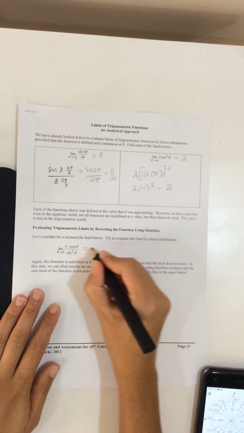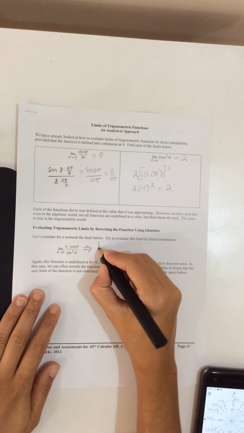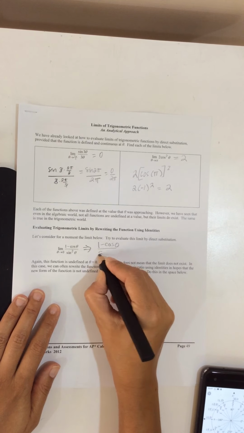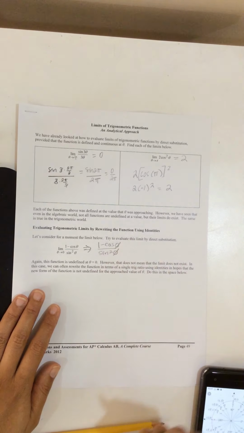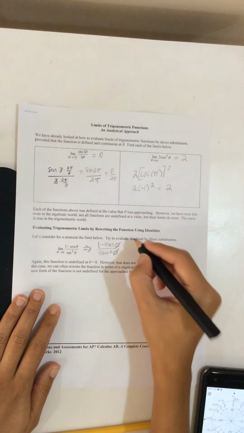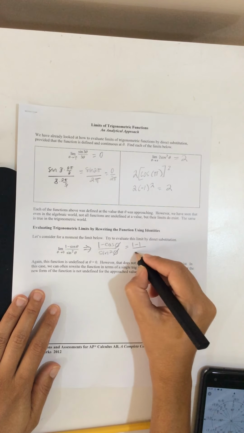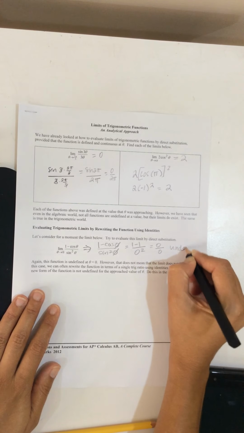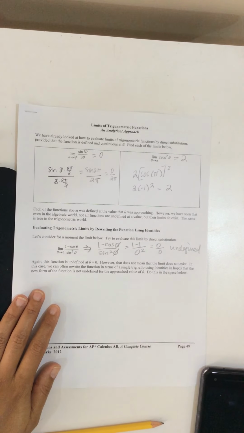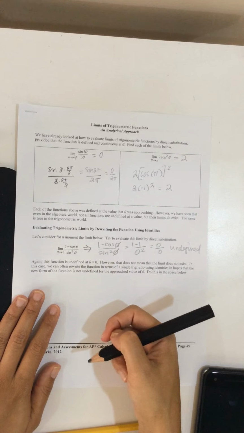If I just plug in 0, I'm not going to write equals, I'm just going to show my work over here. 1 minus cosine of 0 over sine squared of 0. 1 minus cosine of 0 is 1 minus 1, so that's 0. Sine of 0 is 0, so that's 0 squared. We end up with 0 over 0, which is undefined. But just like when you had an algebraic undefined, you can see if you can use some of your trig identities to make this actually work.